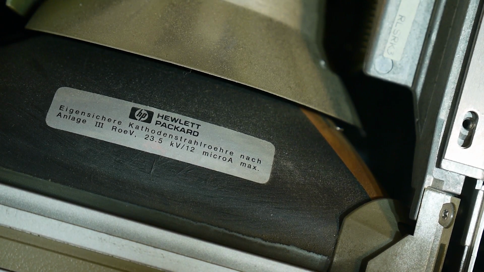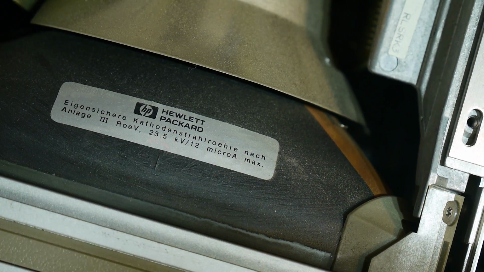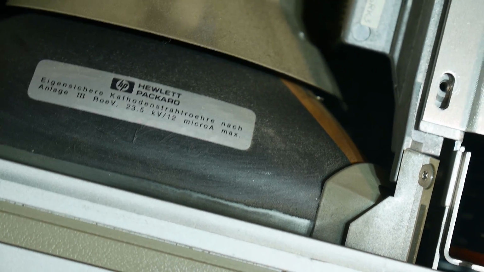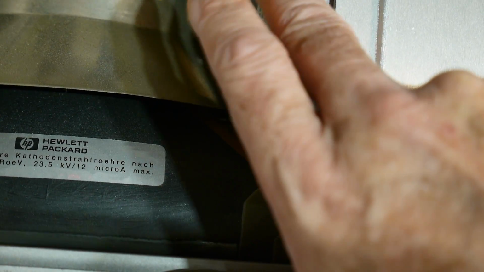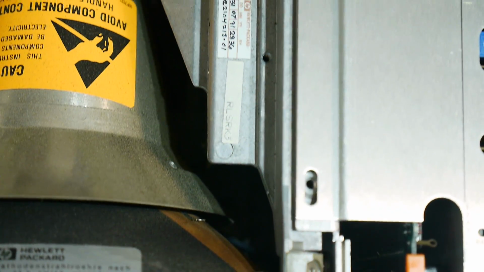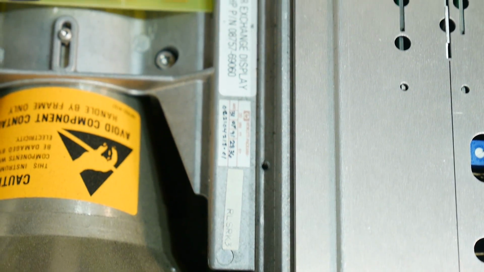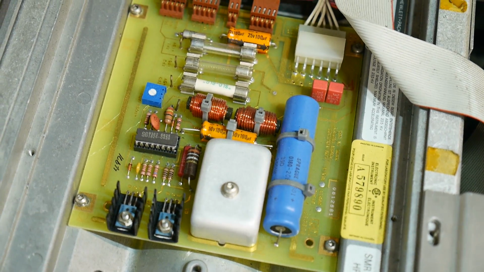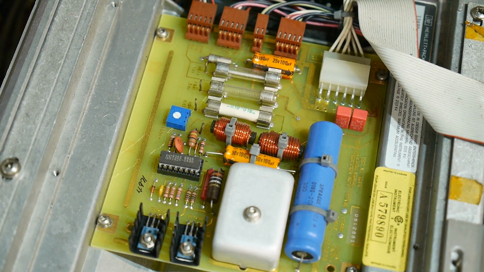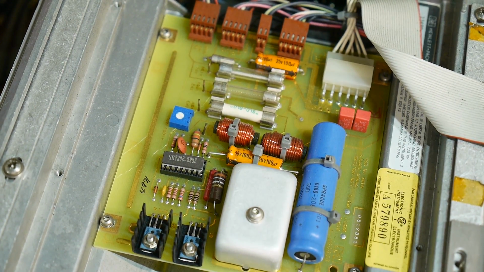Yeah, cathode something or other. So there's a date, 1991. Interesting. And there are the various supplies.